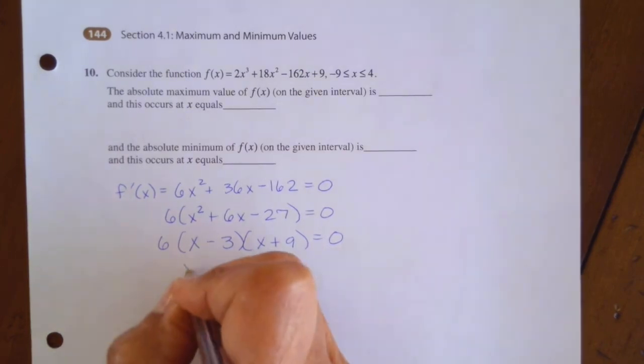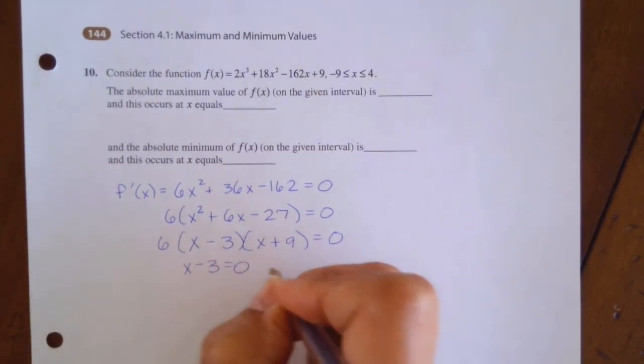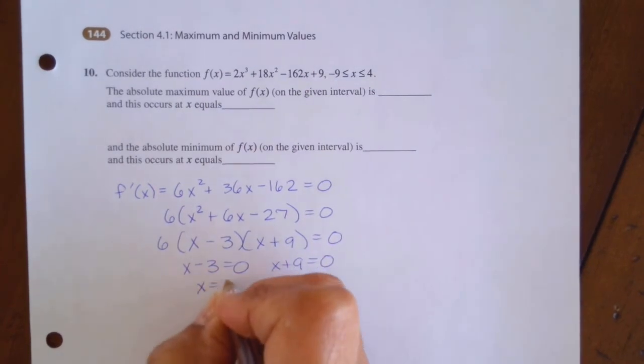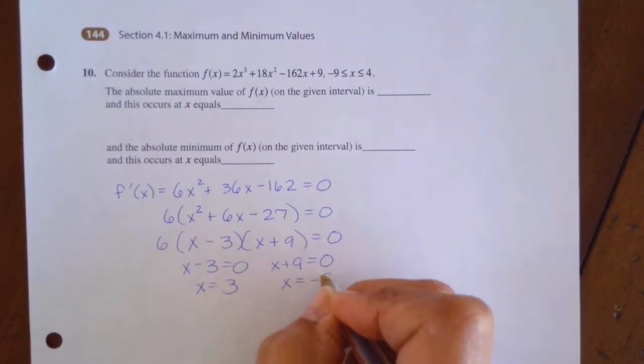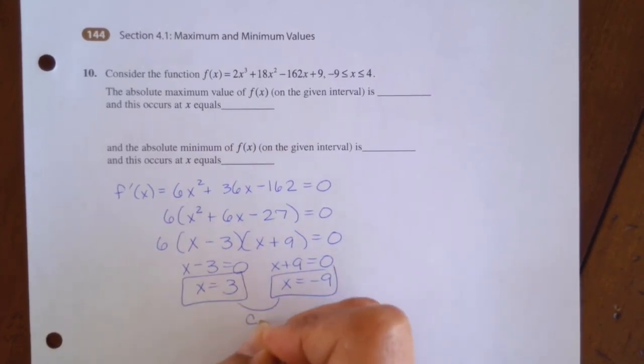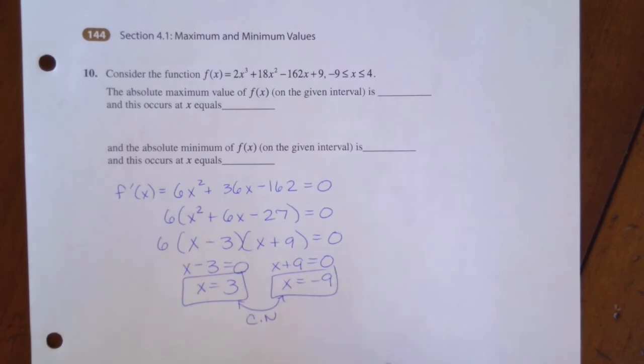Set those equal to 0 and solve. Remember, you don't want to set the 6 equal to 0. That's a constant. So we have 3 and negative 9. So there's your critical numbers, okay? Those are both critical numbers.